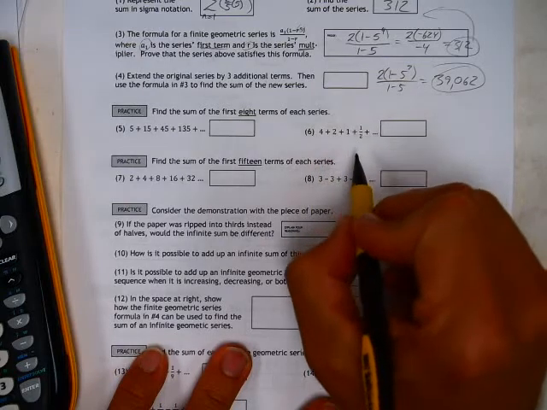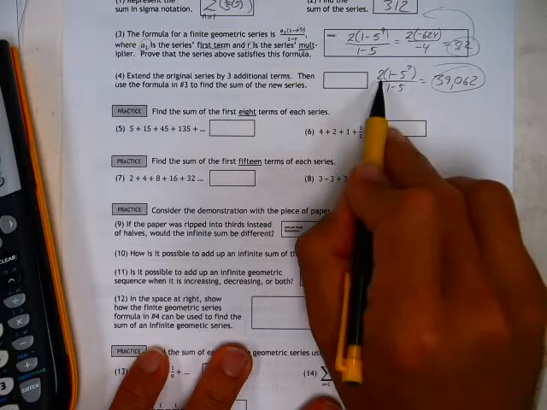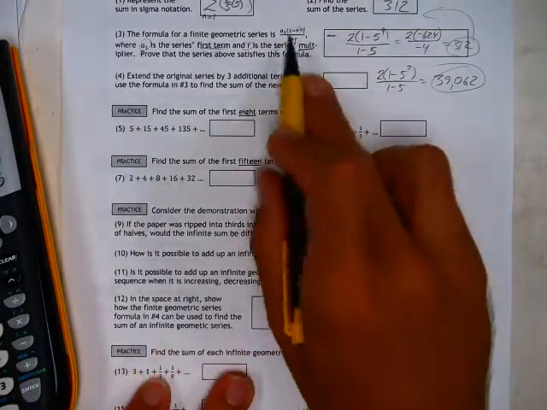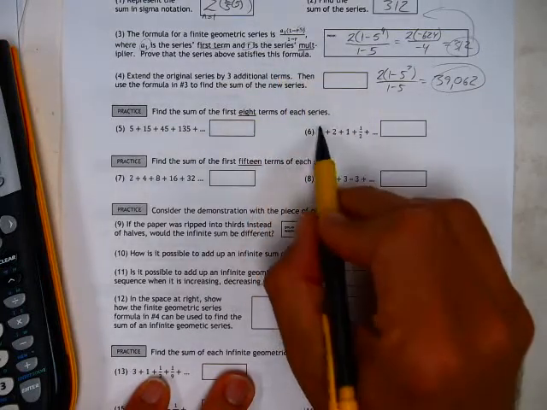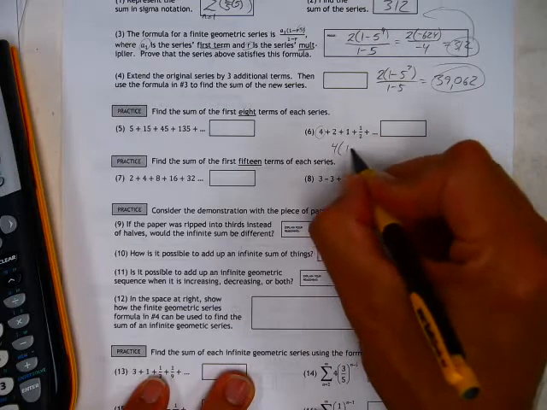The initial value is different in this case. So the initial value, the 2 that I used in the last one was the same initial 2. But that initial value, a sub 1, is the first term in the sequence, or the series. So I have a 4 in this case, times 1 minus the common ratio.